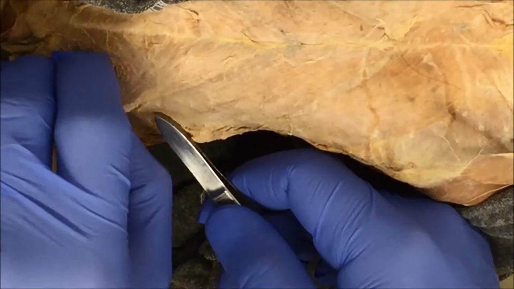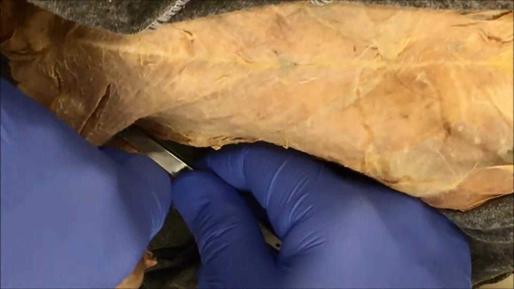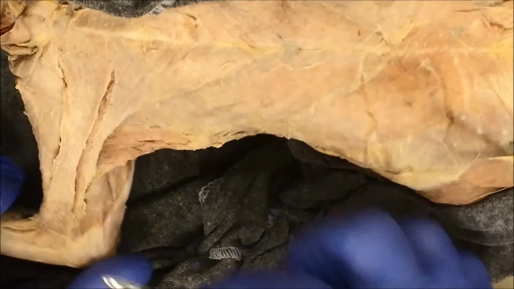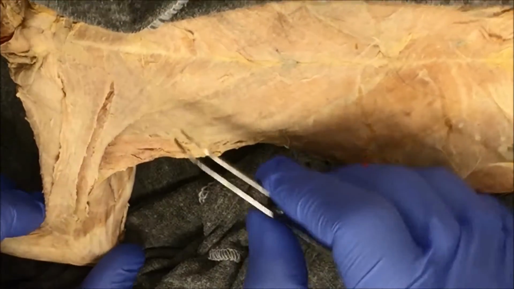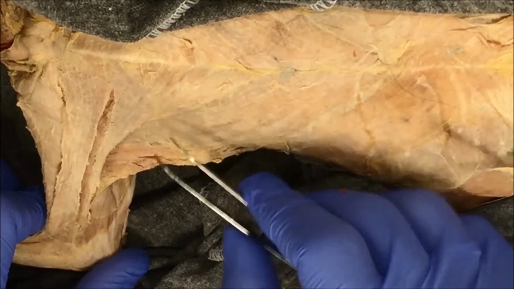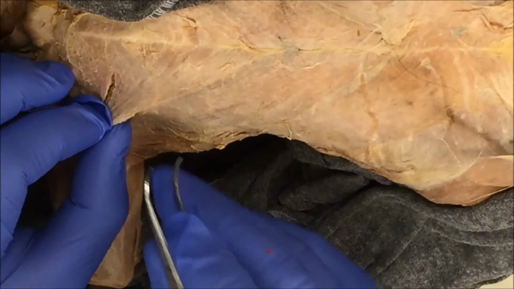Pushing down on the pectoralis minor, pulling up on the pectoralis major, and now you can see here's the pec major. All right, I can actually take this line a little further down here, and I'll attempt to do that carefully, of course.